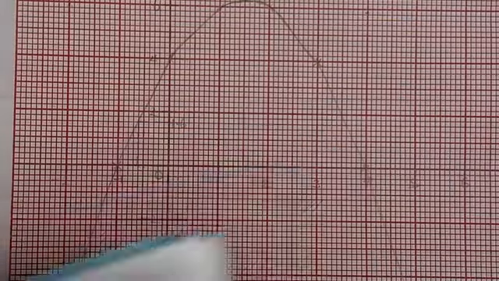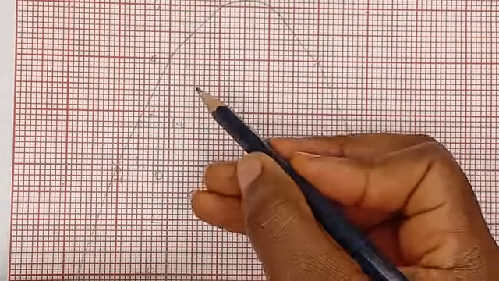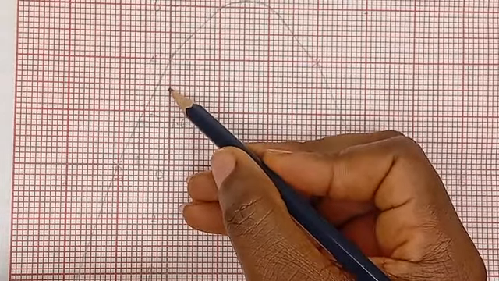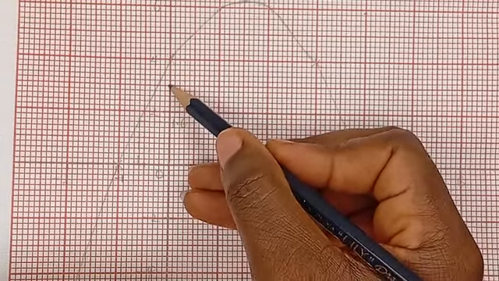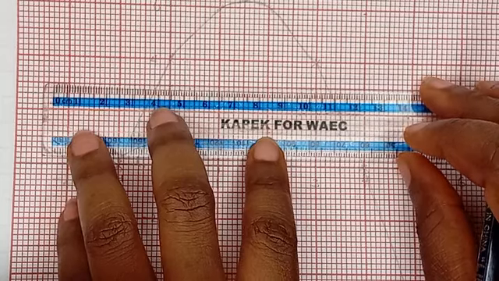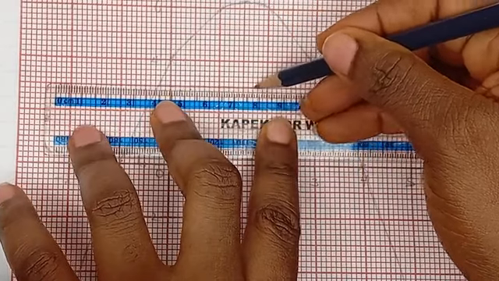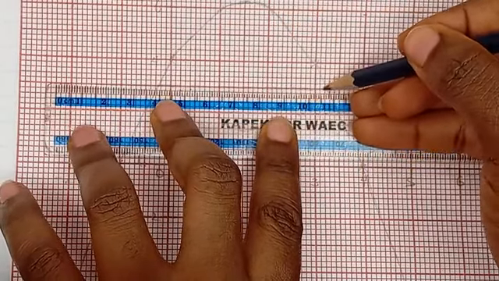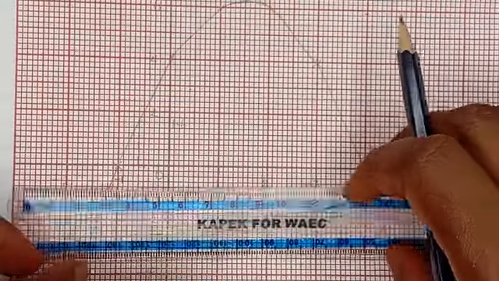Now we are looking at the values of x when y equal to 3. We come to the y-axis and look for where it is equal to 3. So this is 2, this is 4, that means this is 3. With a ruler, we place it at that point, and then with broken lines, we draw a straight line to touch the curve at those 2 points.